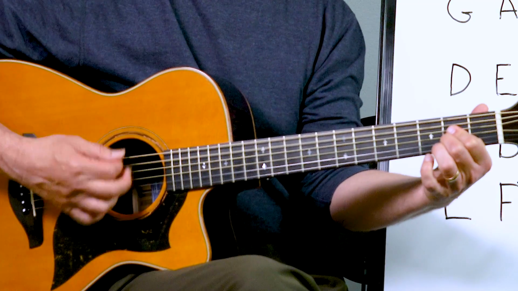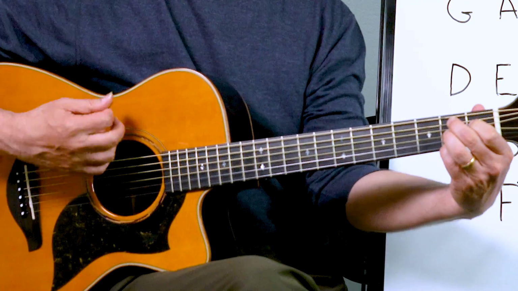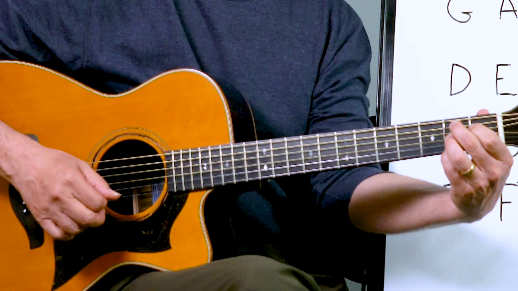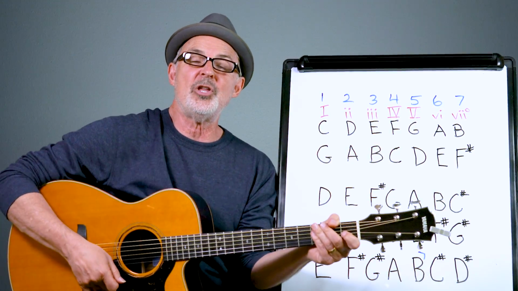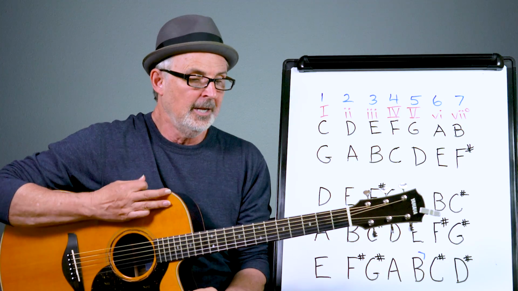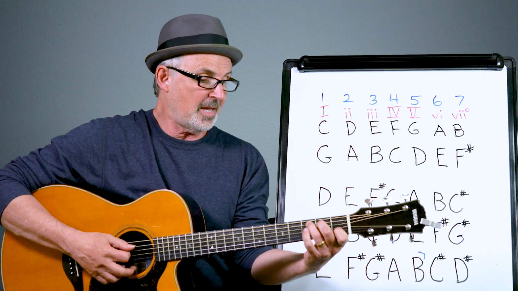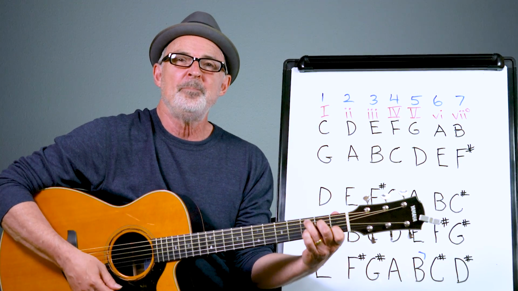I'm going to use B7 because it's easier to play than B and it's very commonly used. And back to E. Now, here's an example of changing keys. I'll use a very simple song, Happy Birthday. So let's say I'll start off in the key of C.